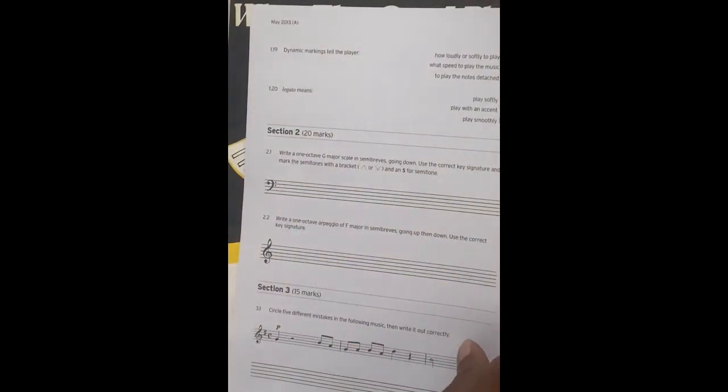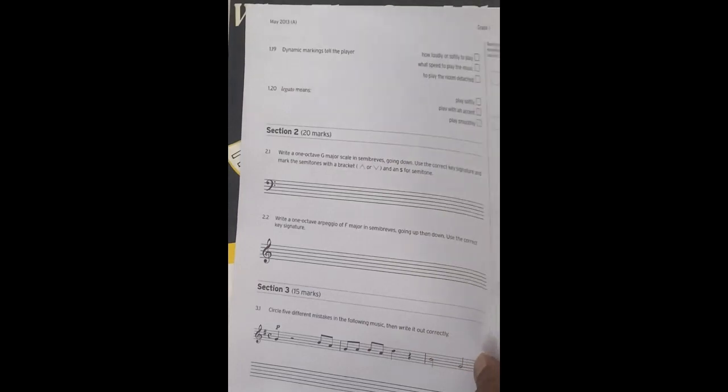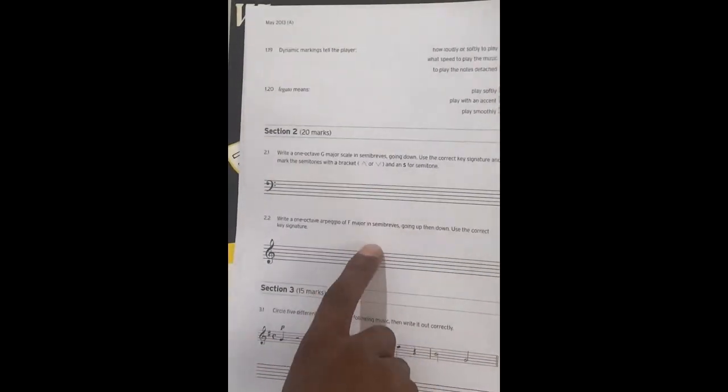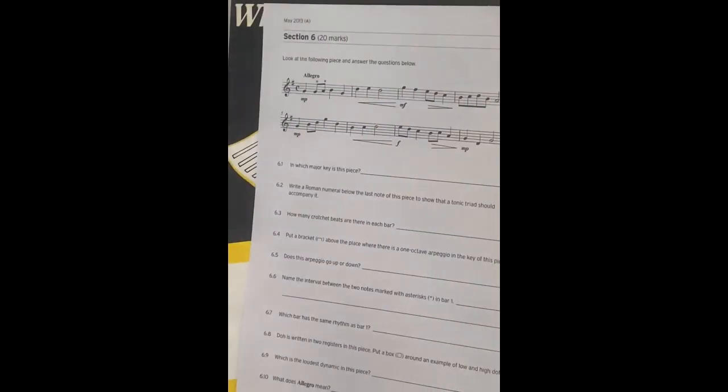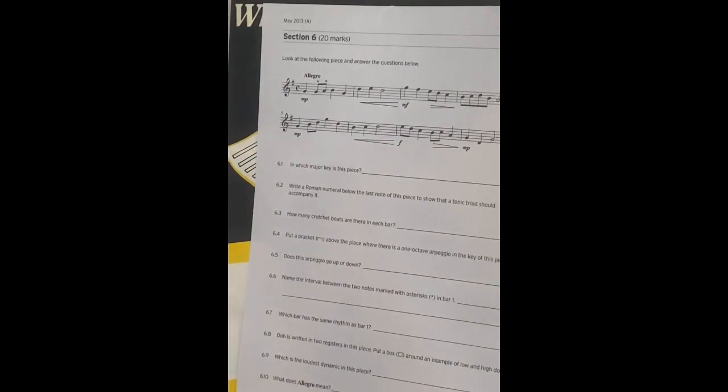The first question in Section 1, there's no harm in looking at what is expected of you. That's the first section, which is 4 pages. Section 2, we have 2 questions, no, we've got two things to do. Then we've got Section 3 here, Section 4, Section 5, and Section 6.